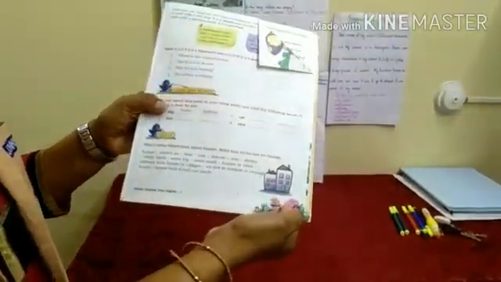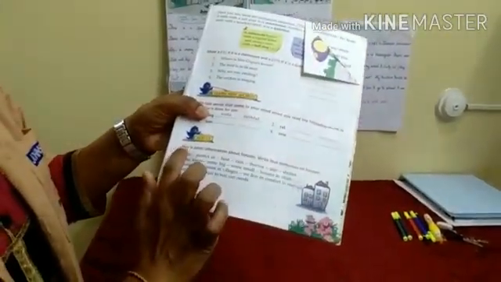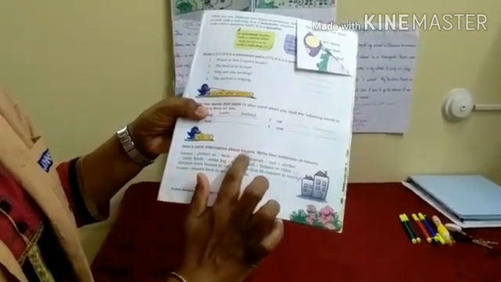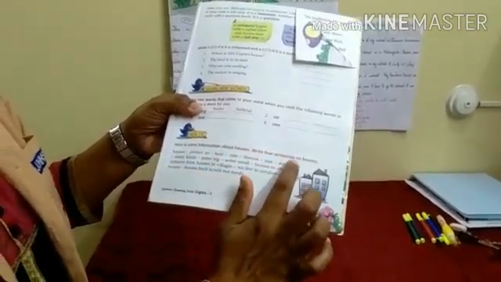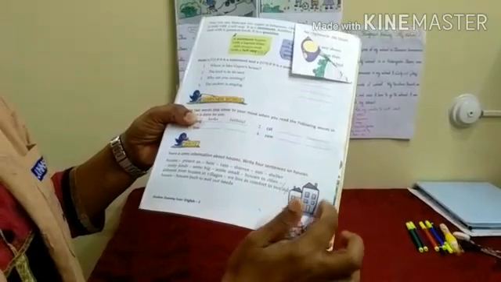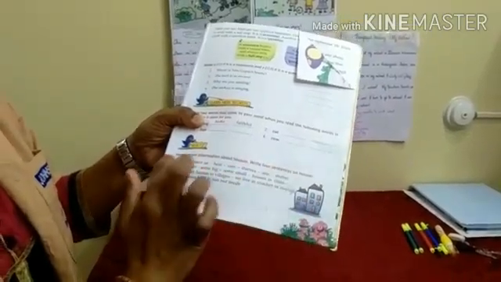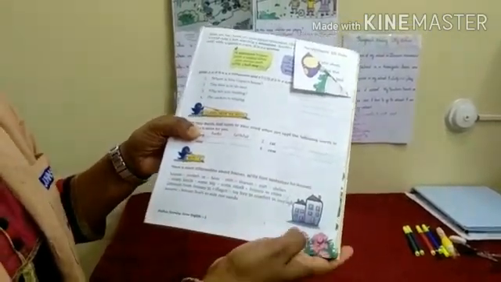Then page number 17 from the textbook. Here is some information about houses. Write 4 sentences on houses. This is a house. You have to use these hints and frame 4 sentences.